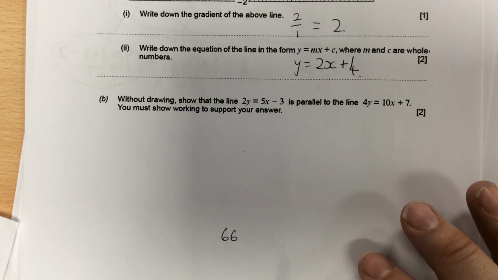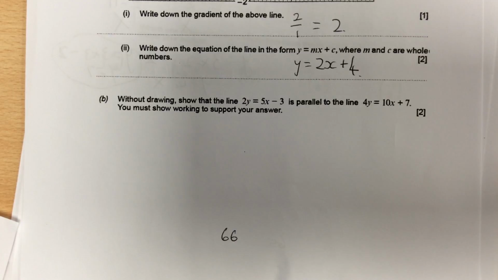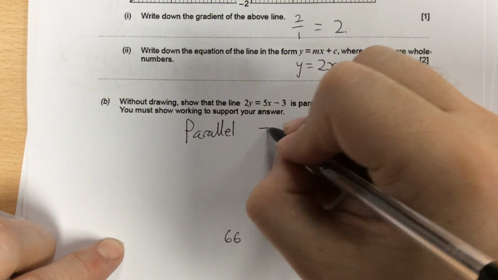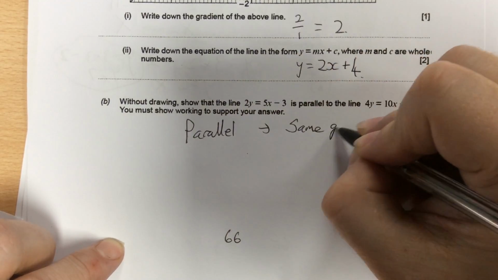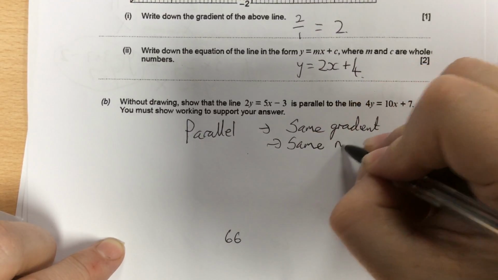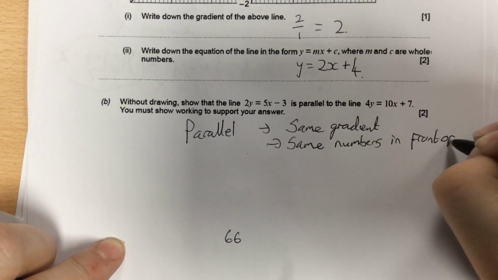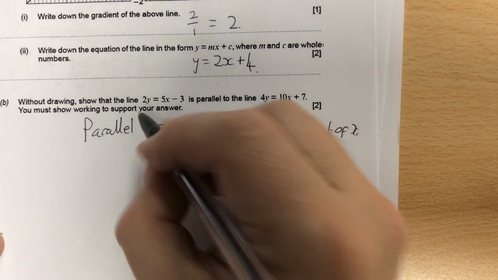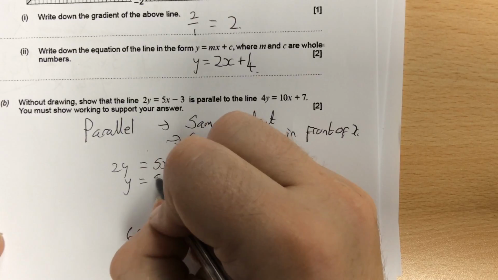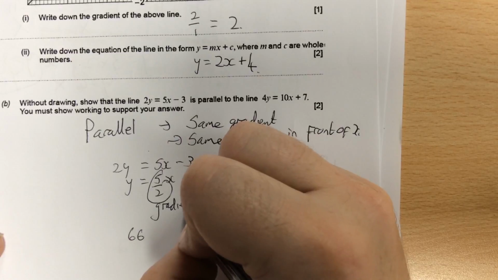Without drawing, show the line 2y equals 5x minus 3 is parallel to the line 4y equals 10x plus 7. Parallel means it's got the same gradient, or the same number in front of x. So let's have a look. Have they got the same gradient? We get 2y equals 5x minus 3, so I'm going to divide by 2. That gradient is 5 over 2.